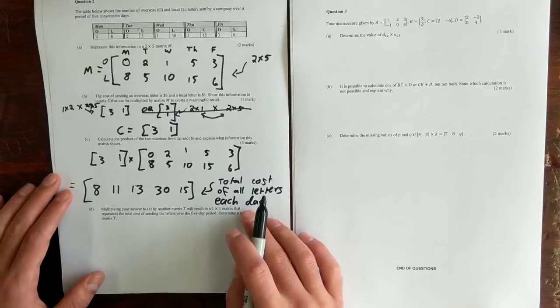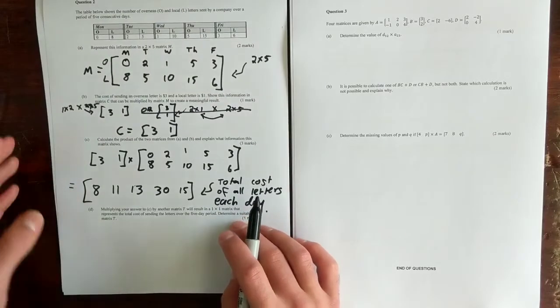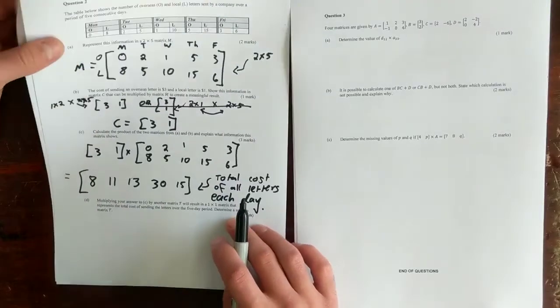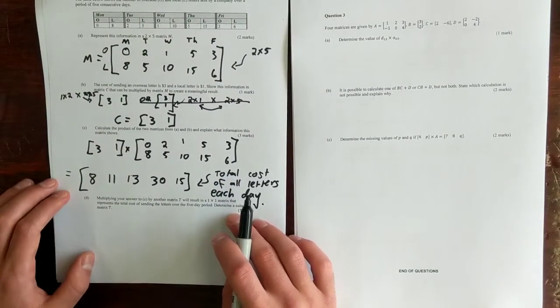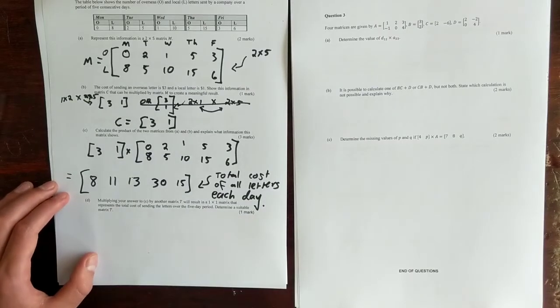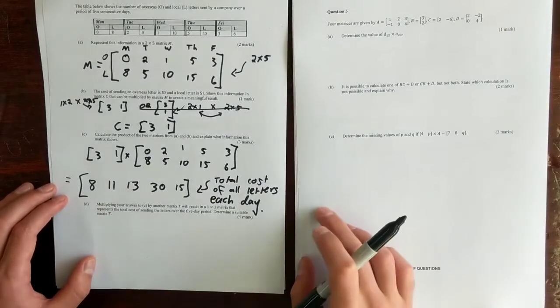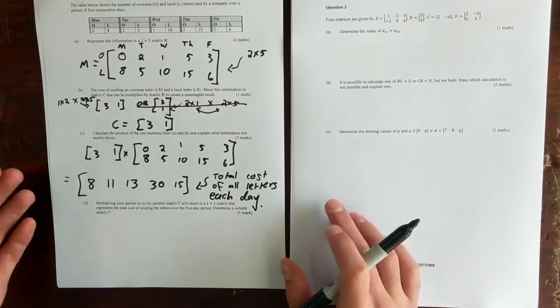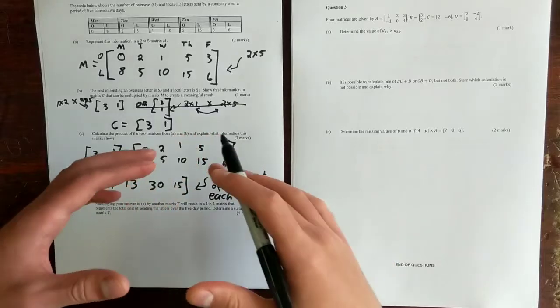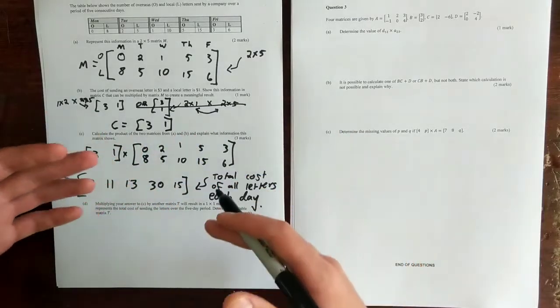Last part, question D. Multiplying your answer to C by another matrix T will result in a 1 by 1 matrix that represents the total cost of sending the letters over the 5-day period. Determine a suitable matrix T. Okay, so what I really want to do here is add up all of these numbers and get one number, which would be the total cost of sending all the letters across all 5 days.